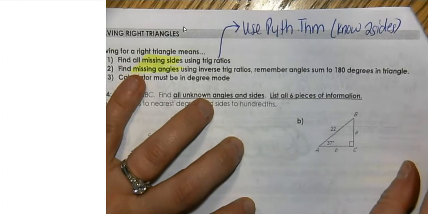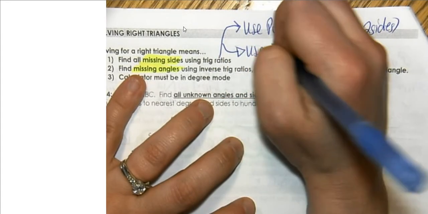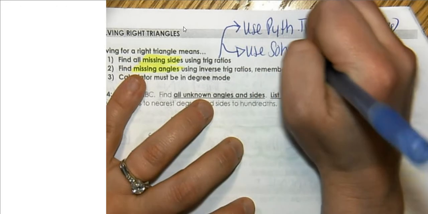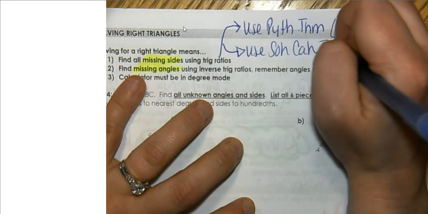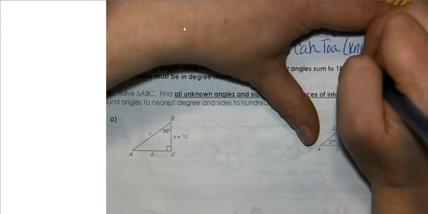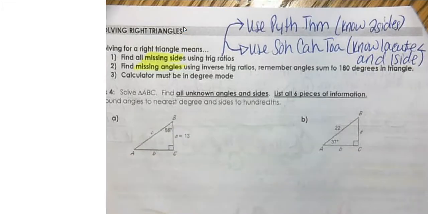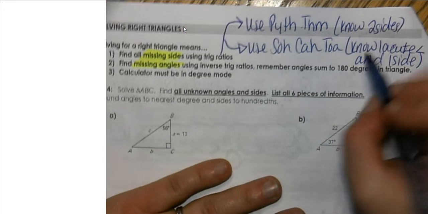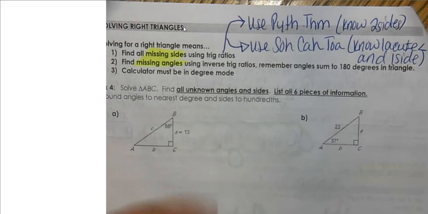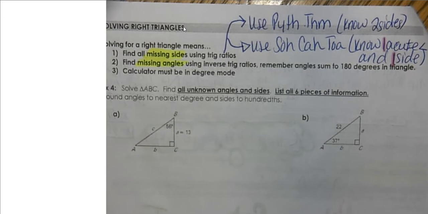or you can use SOHCAHTOA. In order for you to use SOHCAHTOA, you need to know one acute angle and one side. So it just depends on what information is given to you. So you need to know one acute angle and one side. So that is the number 1 right there.